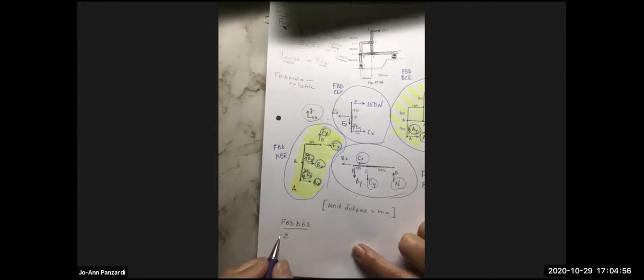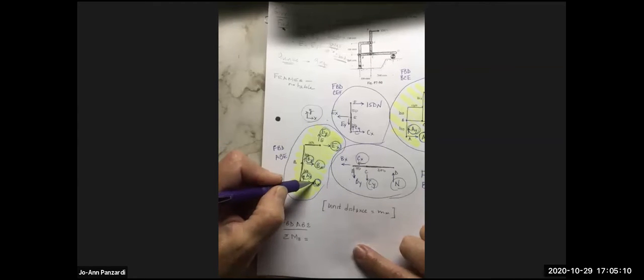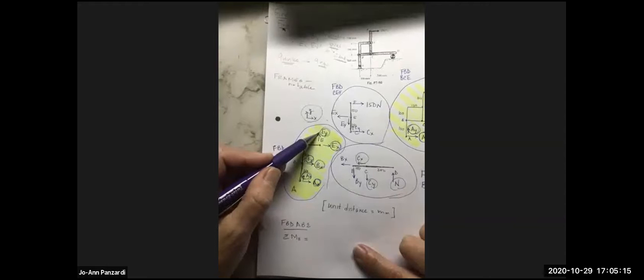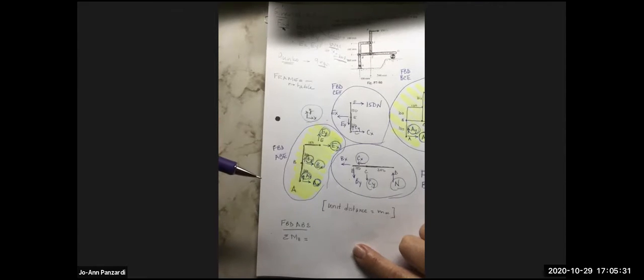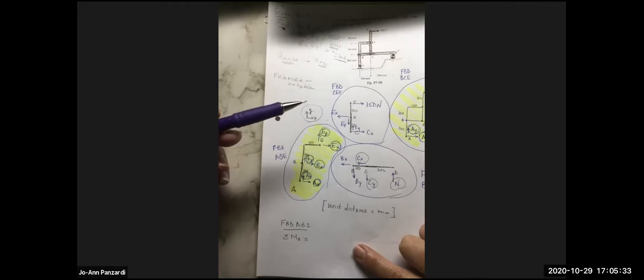So let's see. If we did sum of the moments about B, AX would be in that equation, right? Oh, yeah. But EX and EY would also be in that equation. So we would have two unknowns in that equation, right? Does everybody see that? If we did sum of the moments about B, I would get an equation with two unknowns. Let's try a different place.